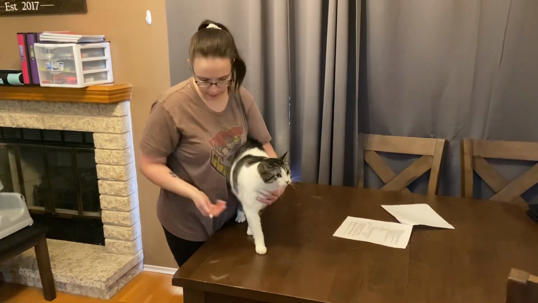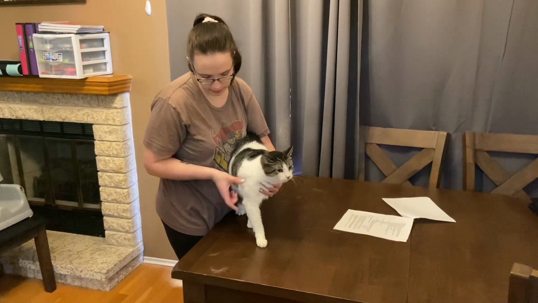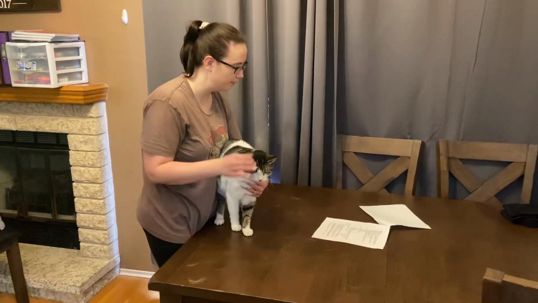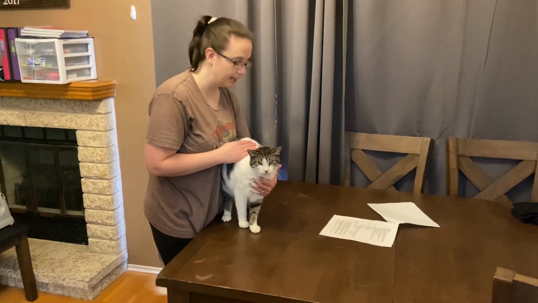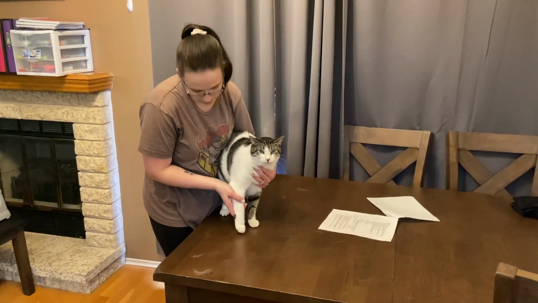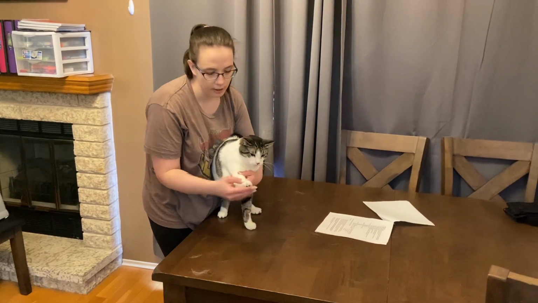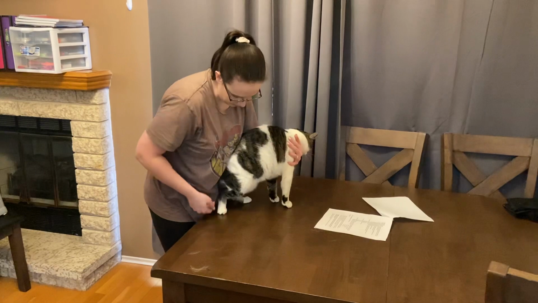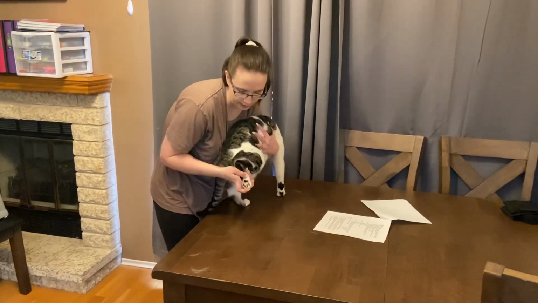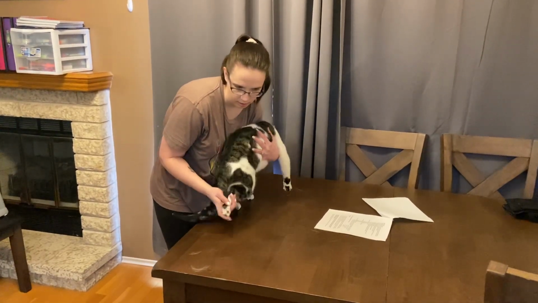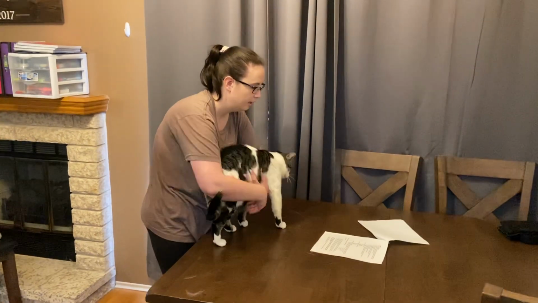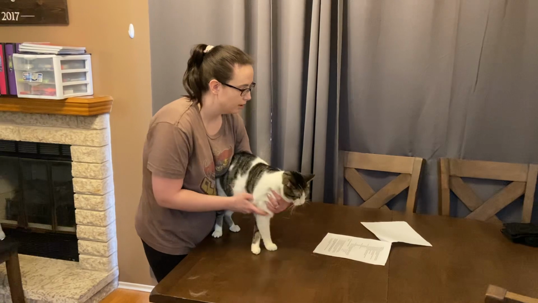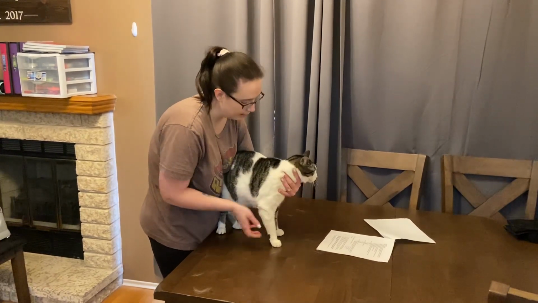So proximal and distal: proximal is going upwards, closest to the body. Distal is the furthest point away. Palmar and plantar. So palmar is going to be the back surface. This part of the paw, that's palmar, and then the back part, this is the plantar.